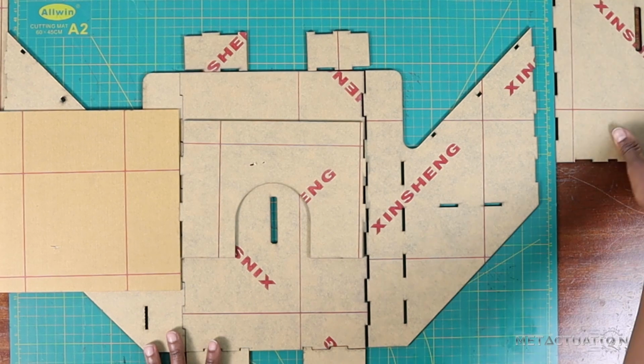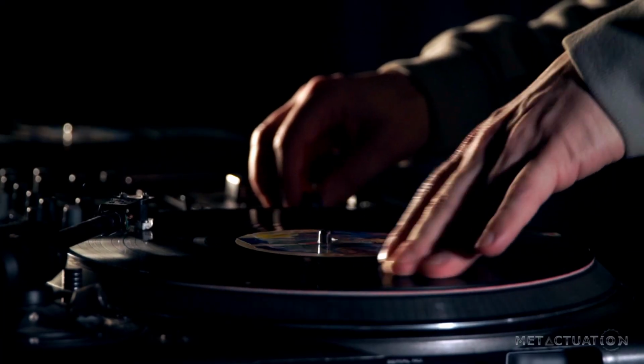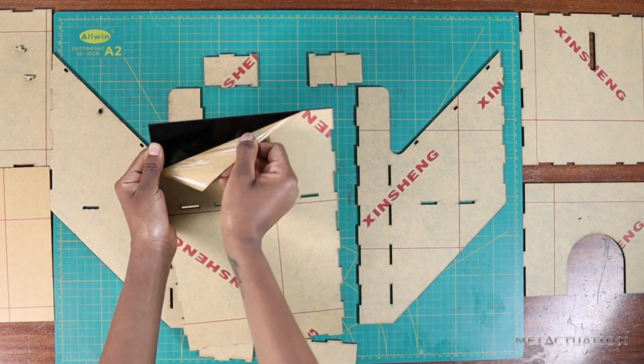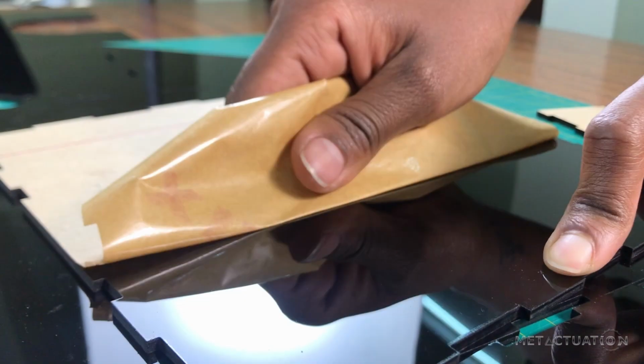It is best practice to always unwrap the acrylic after laser cutting. The susceptibility of acrylic to scratches is insane. Here you can see satisfying clips of unwrapping the acrylic.